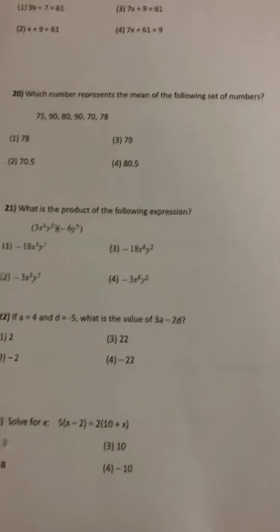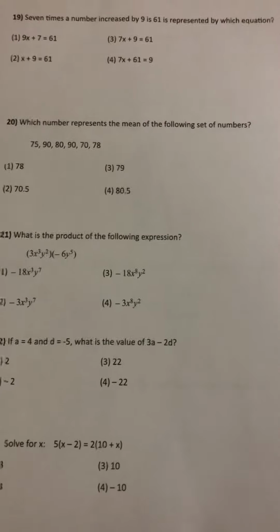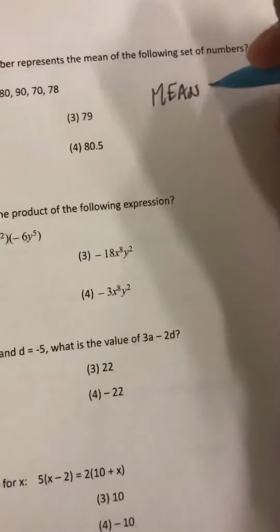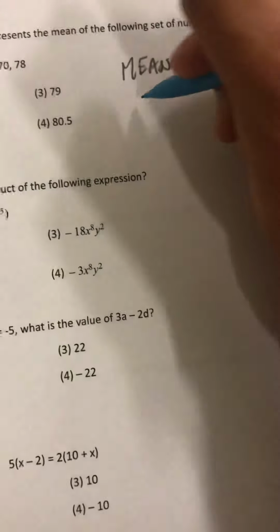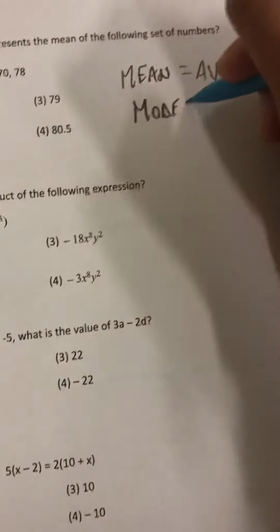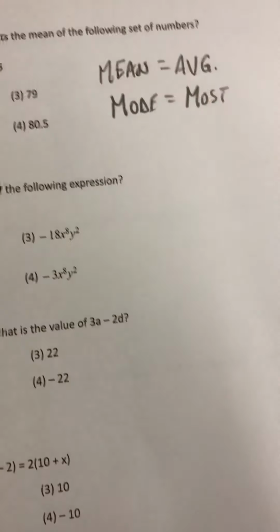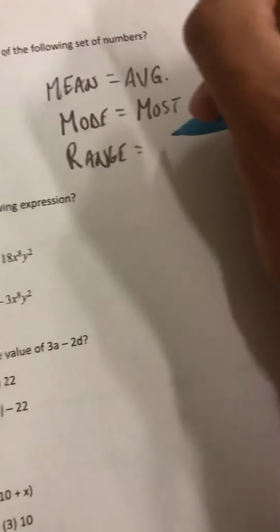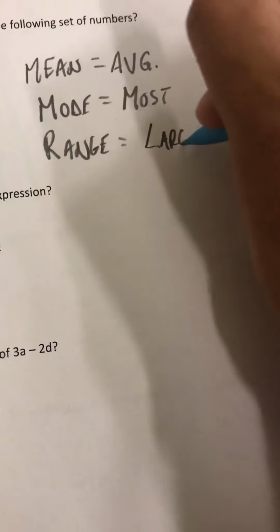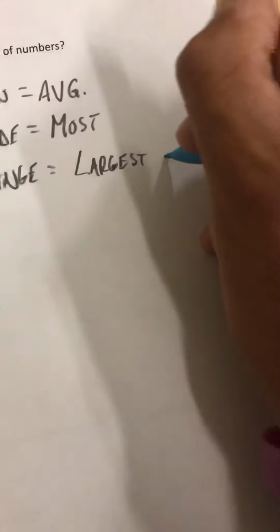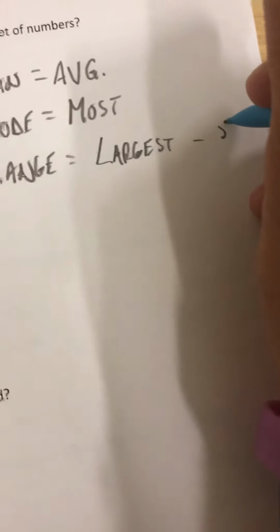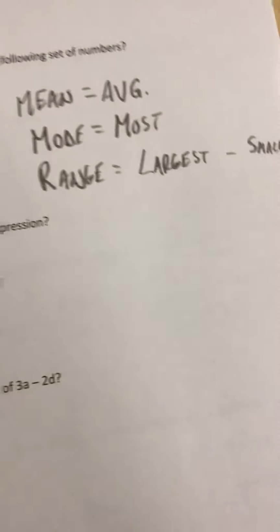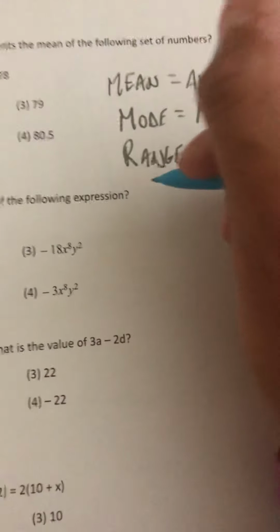For the next one, this says, which number represents the mean? Well, for a quick review on stats, mean is the average. Mode is the most. Range, you take the largest number and subtract the smallest. And the median is the middle.